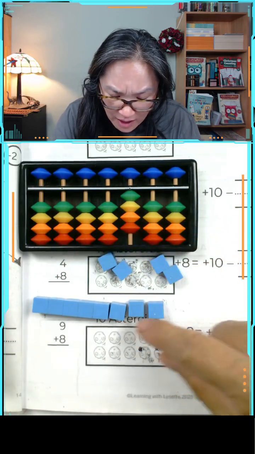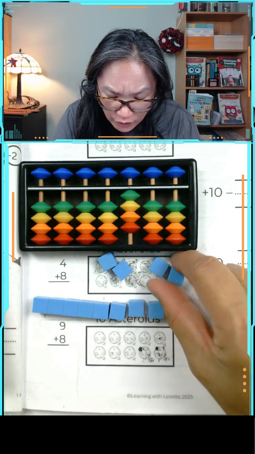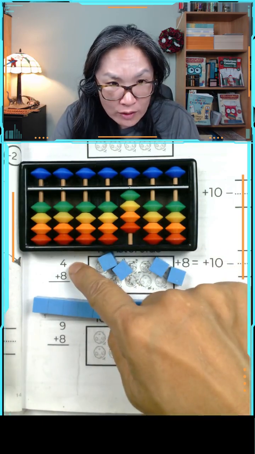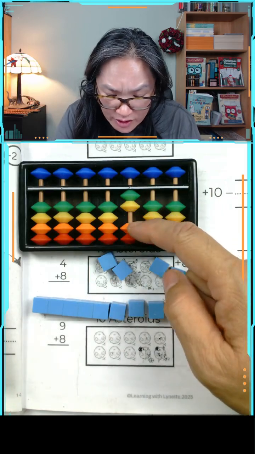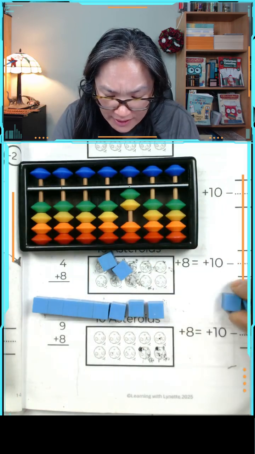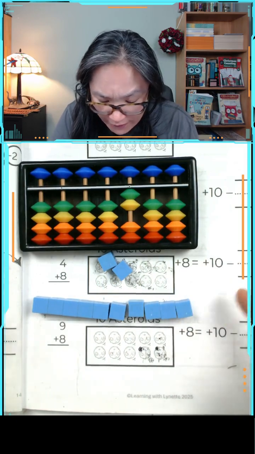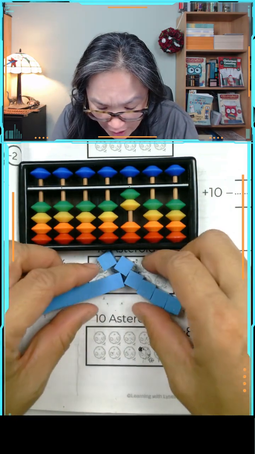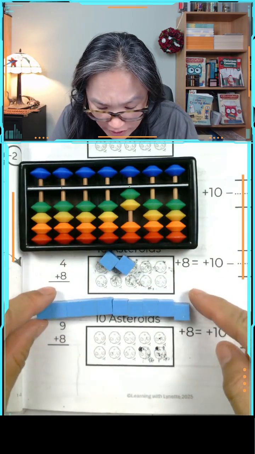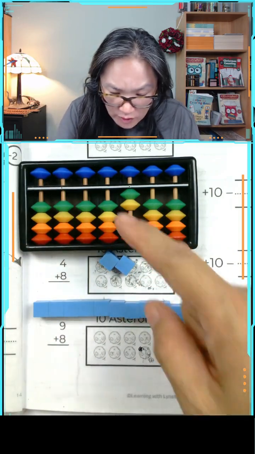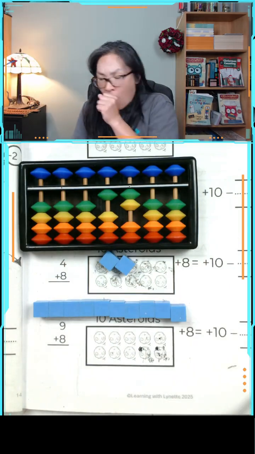So we have 8 on the abacus. We got to get 2 from somewhere. We got to get it from the 4. So you minus the 2 from the 4 and you add it to the 8. So my final answer, I have now made a 10. So my final answer is 12. So I carry over and I add the 12.